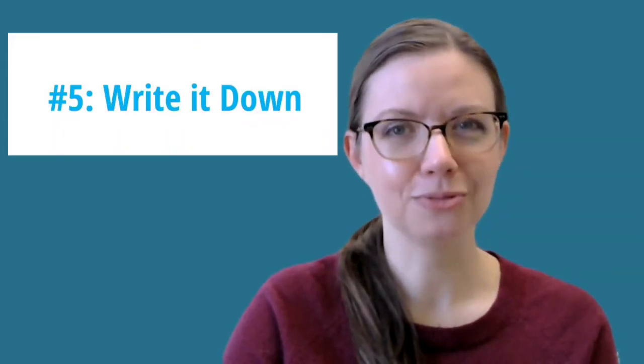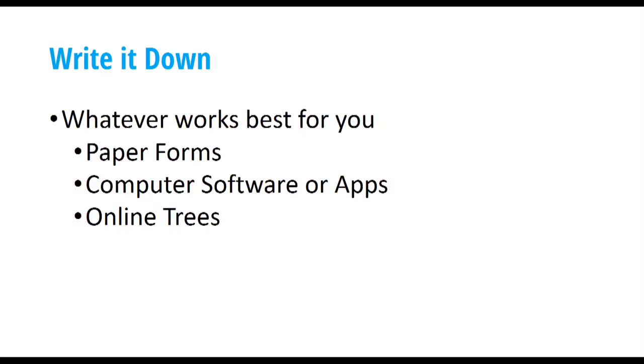Number 5, write it down. Once you've started making these breakthroughs in your research, make sure that you're writing it down somehow. So whatever works best for you, everybody's brain works a little bit differently and makes sense of things a little bit differently. So there's no one right answer for writing this down. I think the only wrong answer is not doing anything at all.